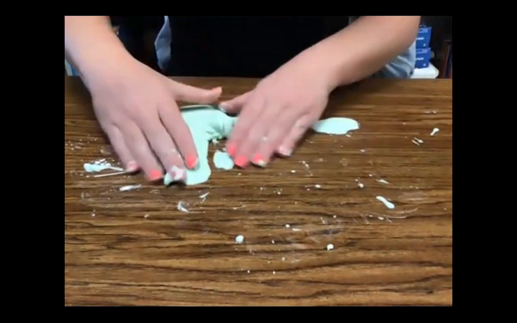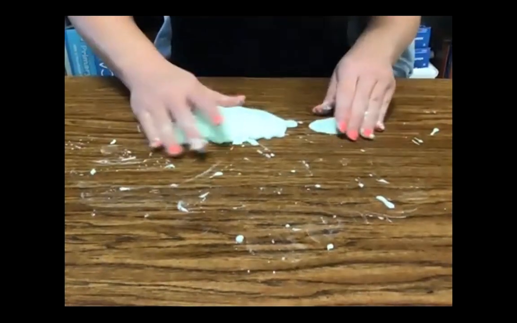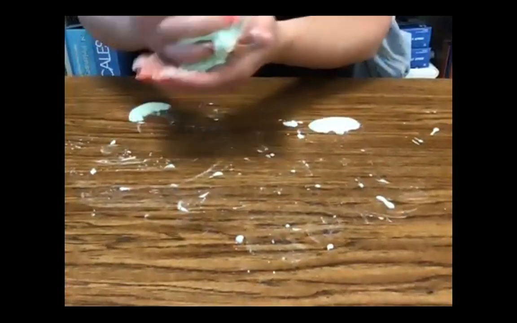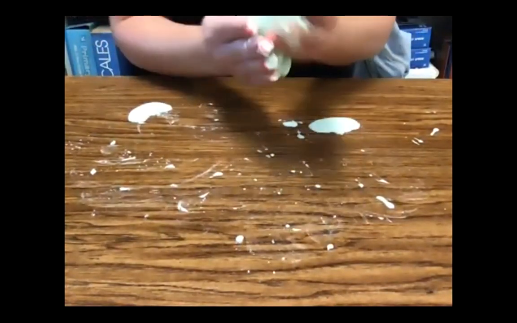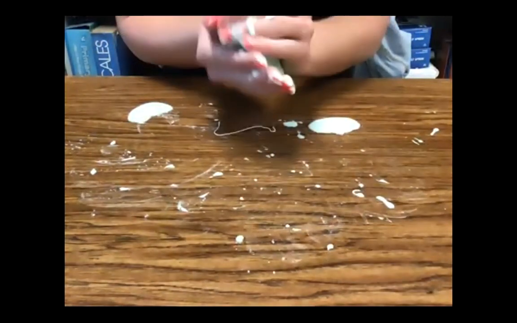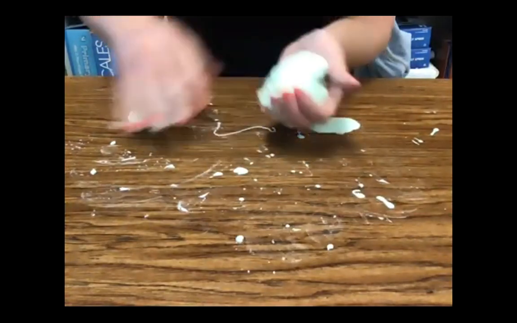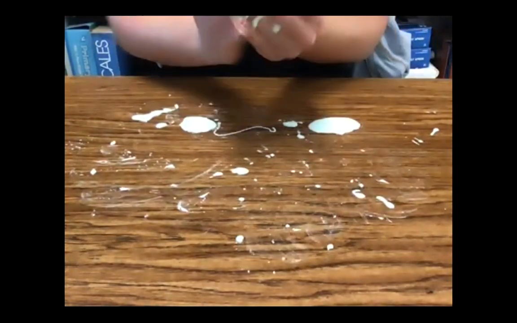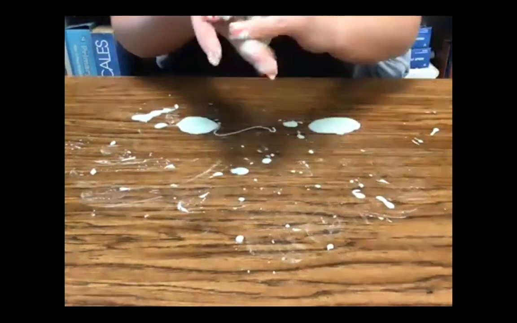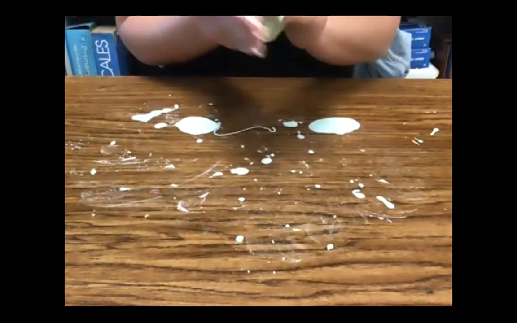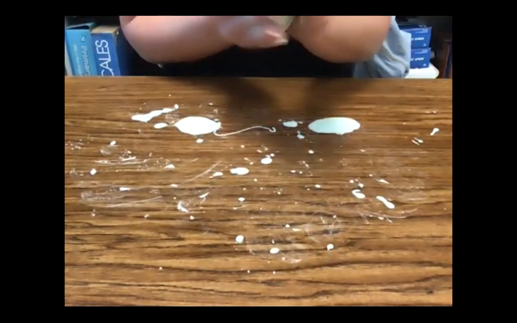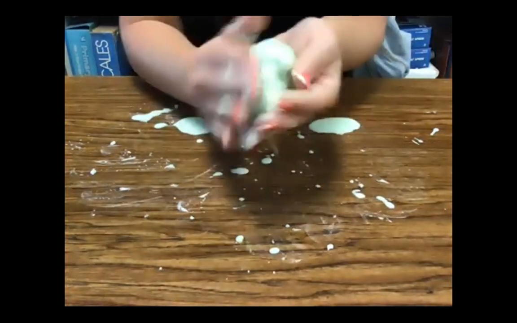All right, let's try our next test, which is rolling it into a ball. I'm going to pick it up and see if I can roll it. Oh my goodness, you've got to be fast with the oobleck. I'm going to see if I can roll it into a ball. Can you see?